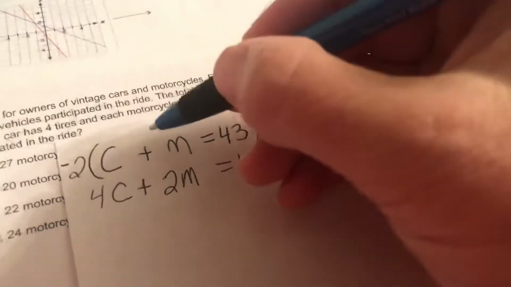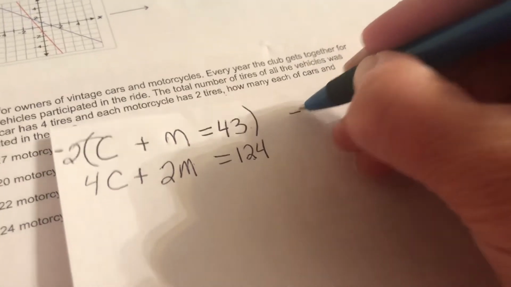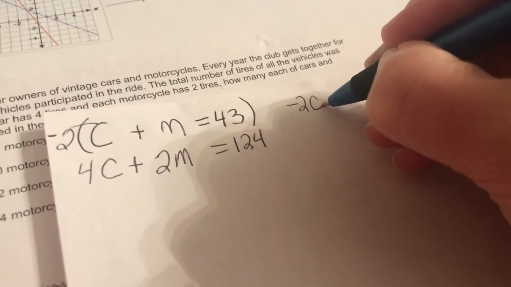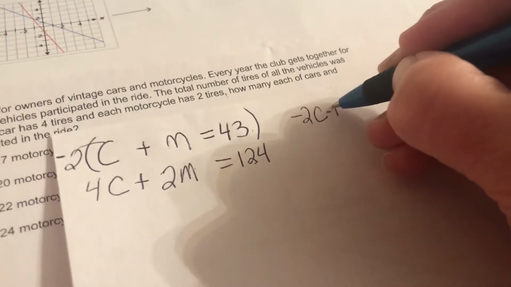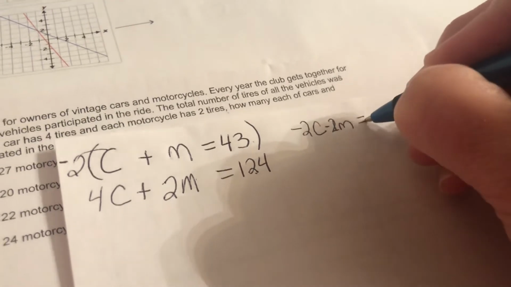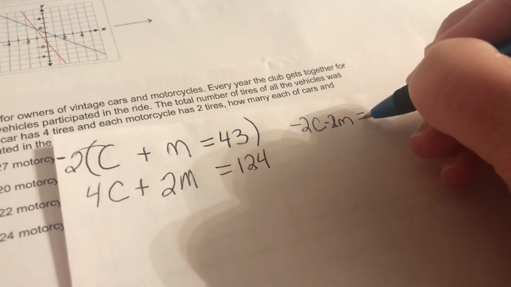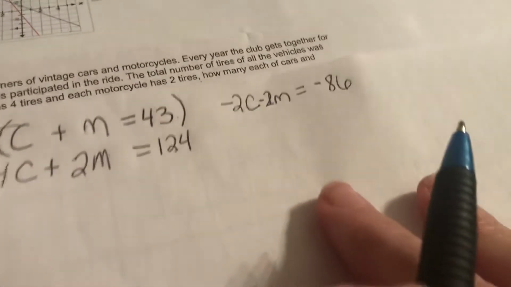All right, so I'm going to use my distributive property and multiply. -2 times c is -2c. And then -2 times m would be -2m. And then -2 times 43 would be -86. Okay?